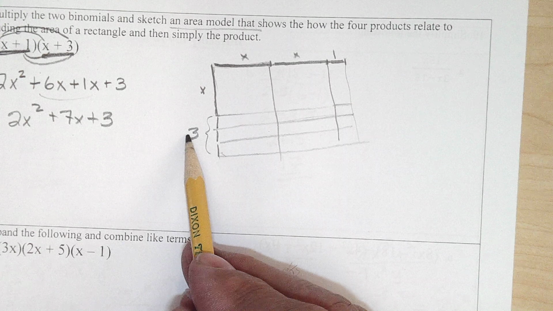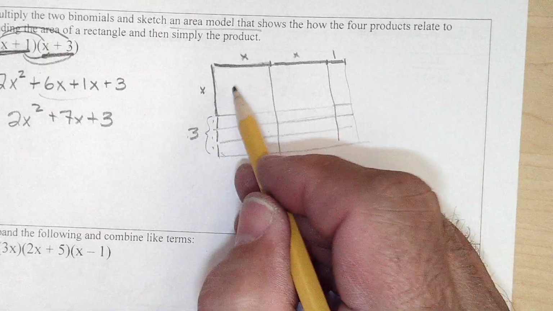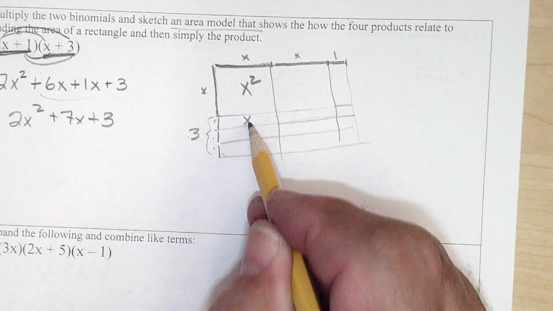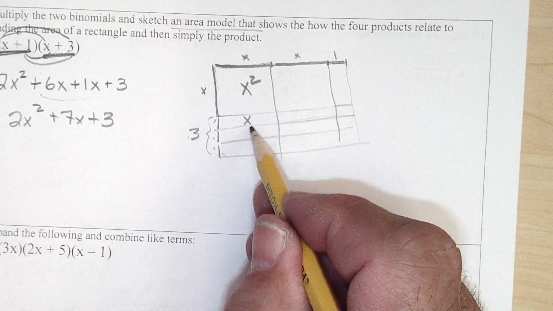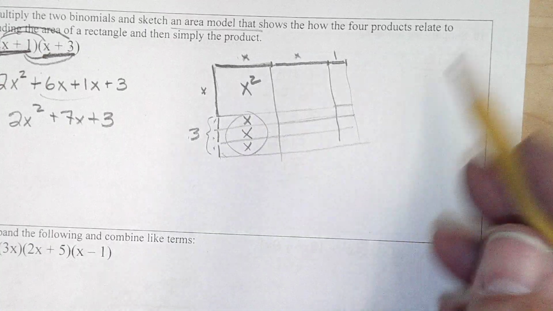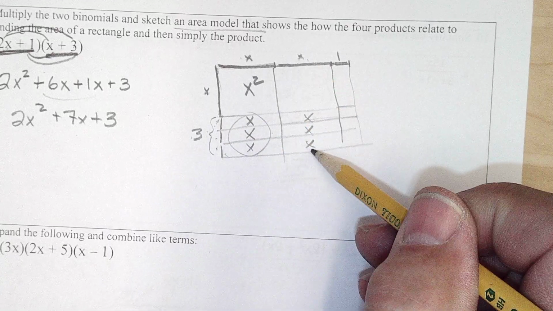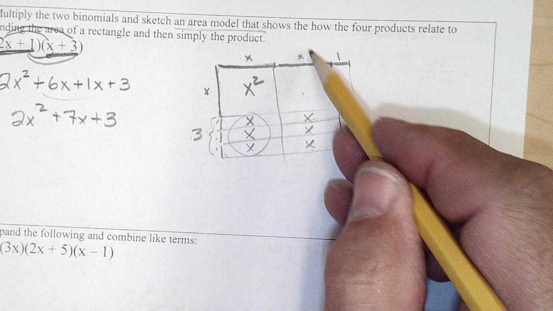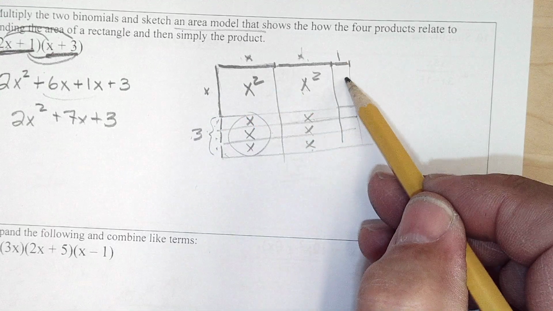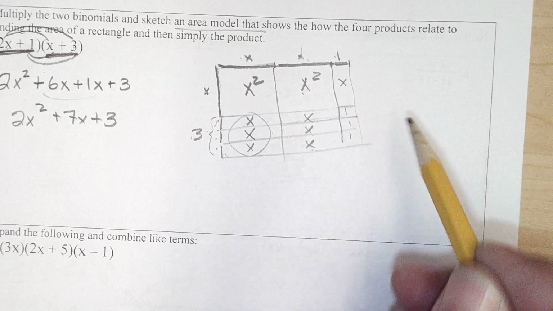So that was 1, and that's 3, or 1, 1, and 1. So x times x is x squared. 1 times x is x. 1 times x is x. 1 times x is x, or this is 3x. And again, this is x, x, and x. 1 times x. This one is x times x, which is x squared. x times 1 is x. 1 times 1 is 1, 1, 1.